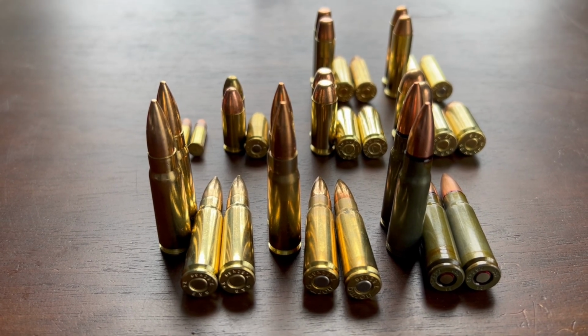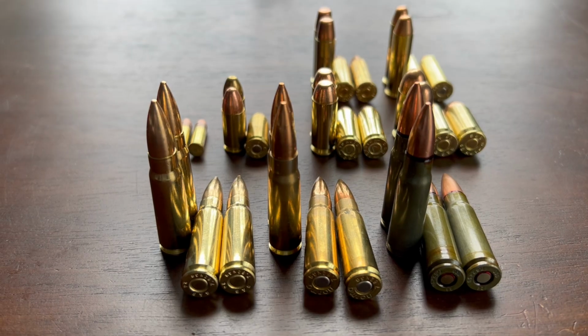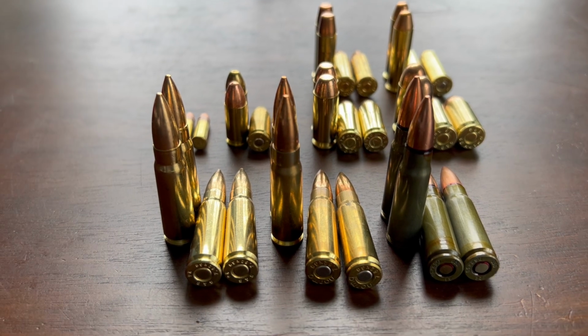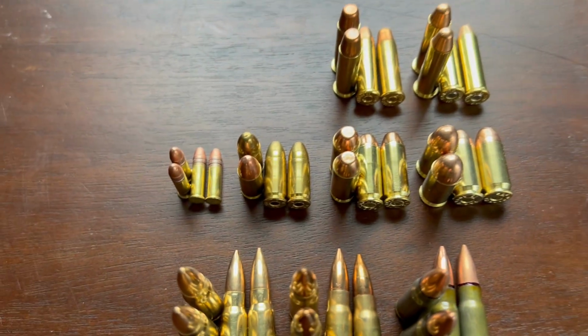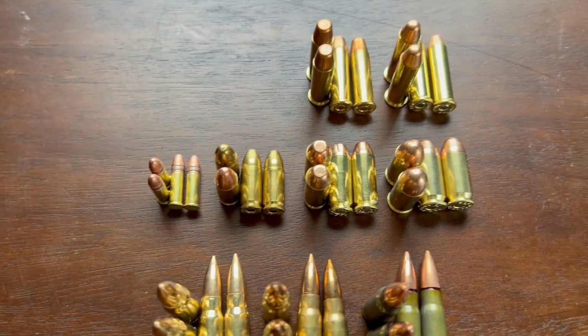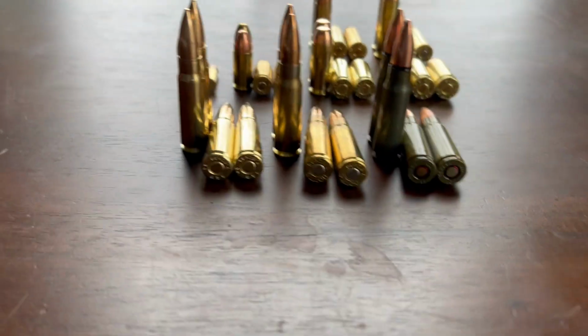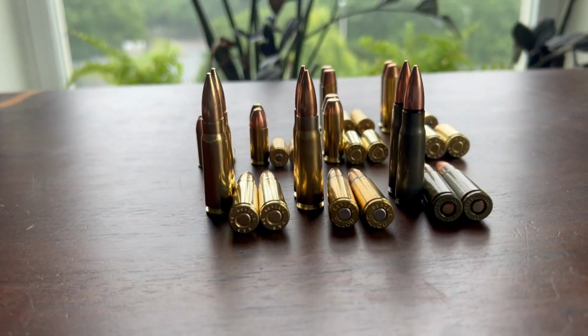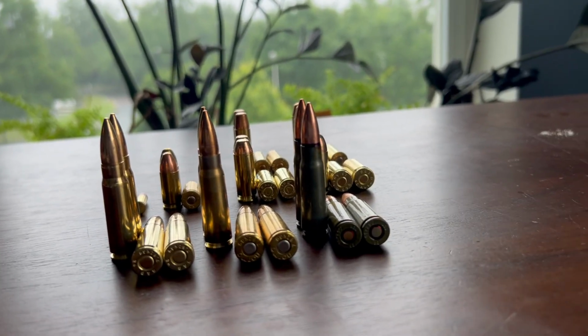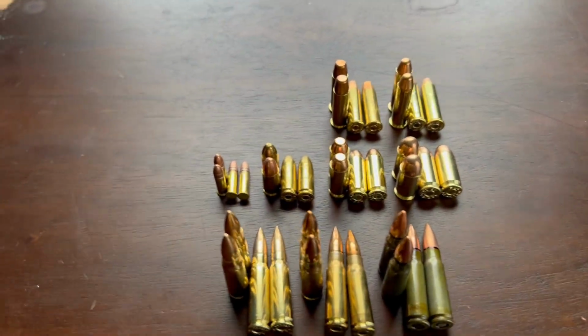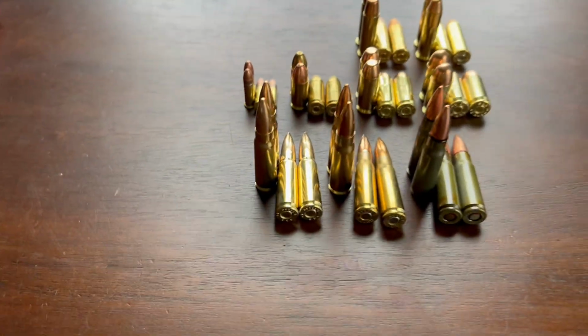Bigger than a traditional 5.56, which is used in an AR. That's something that the military and police departments would have. And this is what this looks like from above. If you like another view, this is what it looks like horizontally. You can see how tall they are. And so that's 7.62.